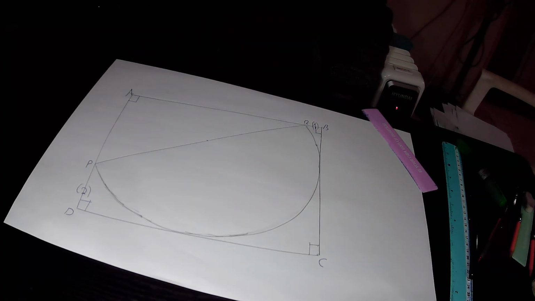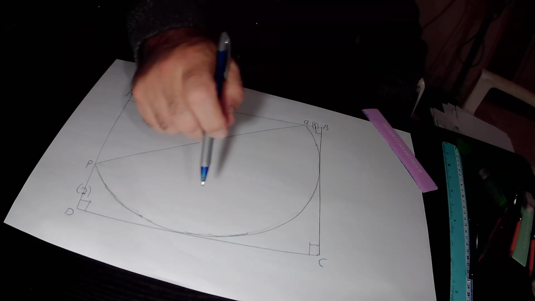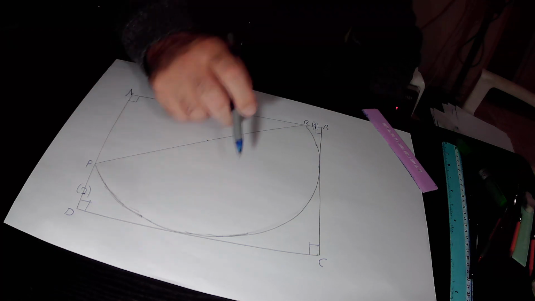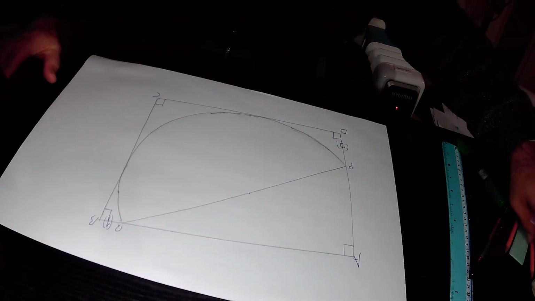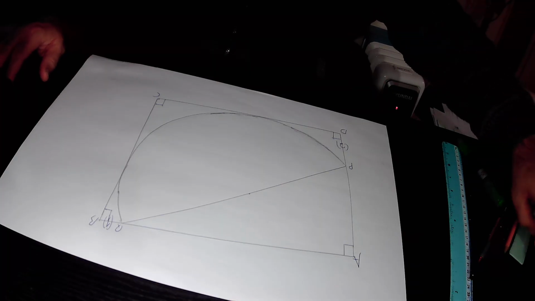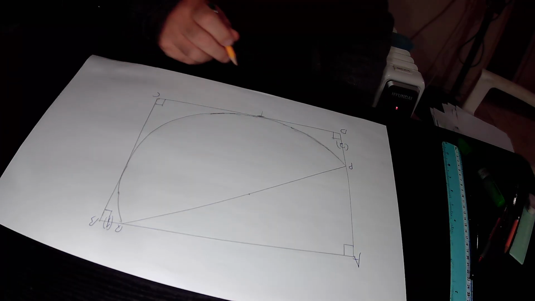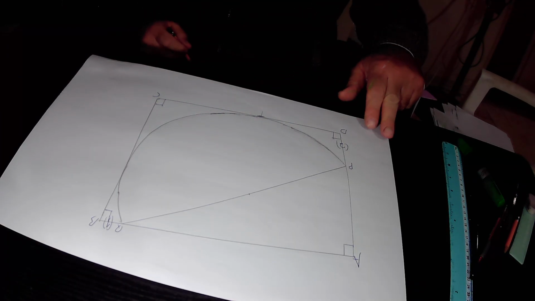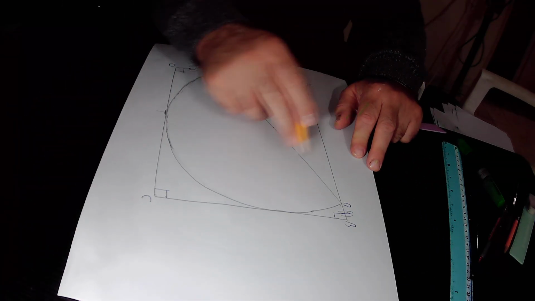In the next step, we'll define the point of tangency of tangent DC with this semicircle. This point is point T. Likewise, we define the point of tangency of tangent BC with this semicircle.